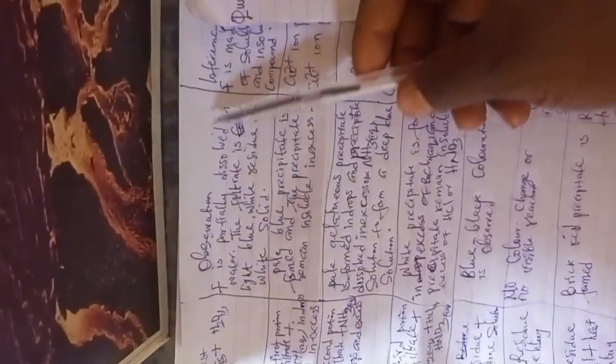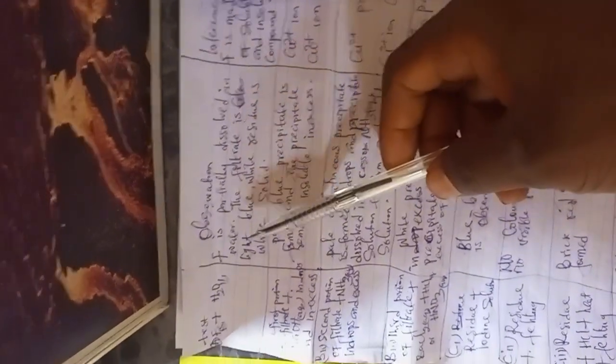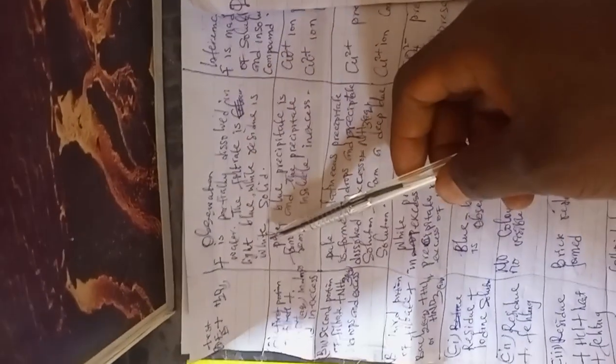Then you now put water here. This thing that you are seeing here is 1 mark. Then you now say F is partially soluble in water. The filtrate is light blue, while the residue is a white solid particle. It's a white solid. So you now say that F is made up of soluble and insoluble compounds. I hope you understand. After that, you now read the second question.